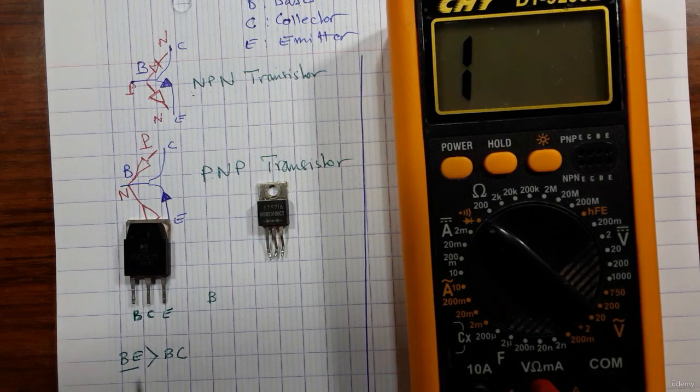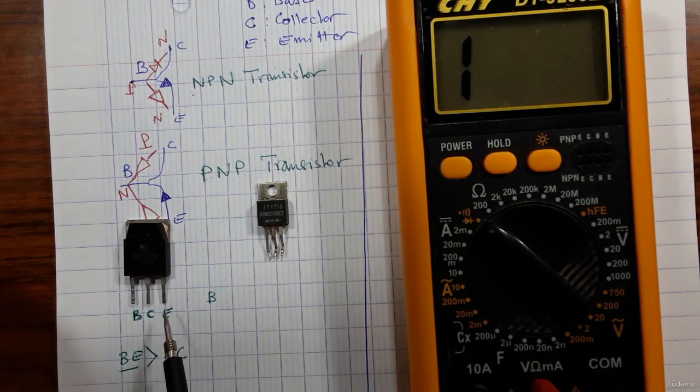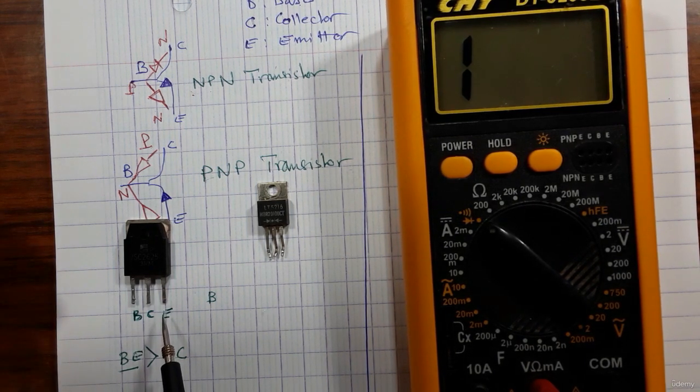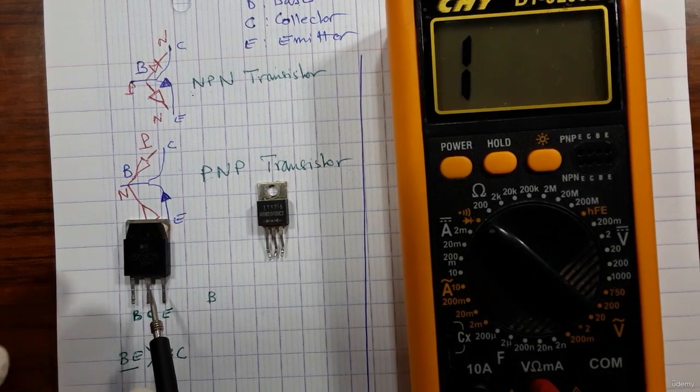Okay, why? Because the base to emitter is more doped with molecules, and the base to collector is less doped. The manufacturers of transistors use these principles.